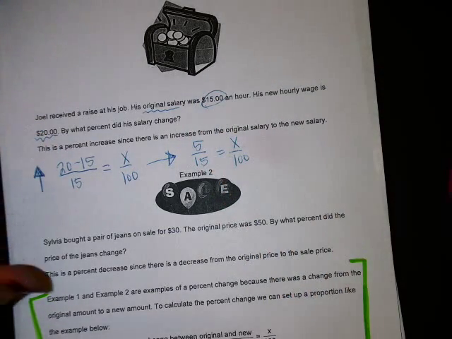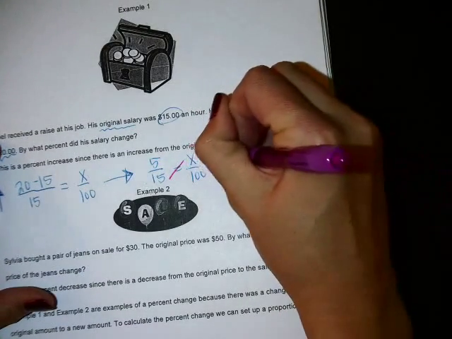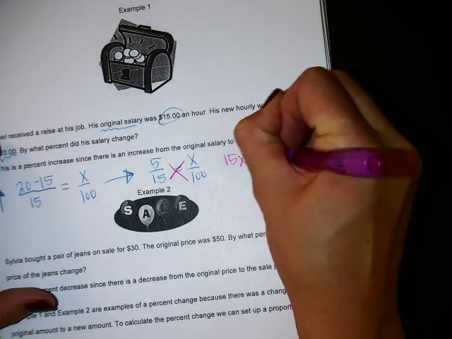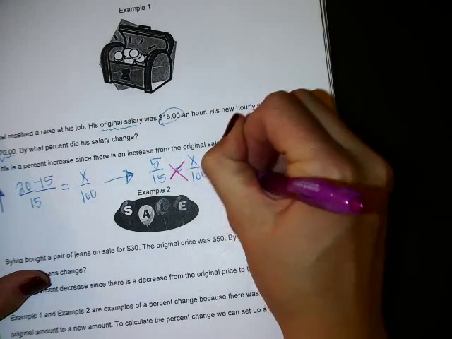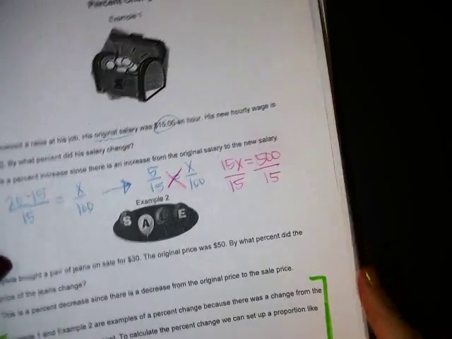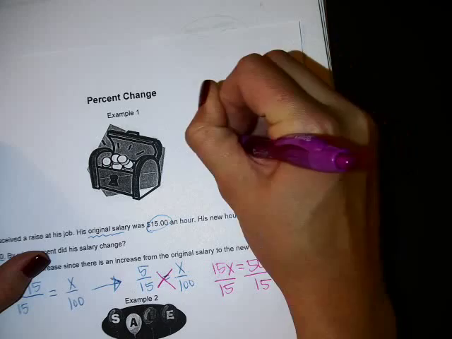Okay? Cross multiply and divide. 15 times x, I'm going to write as 15x. And 5 times 100, I'm going to write as 500. How do I get x alone? I need to divide away this 15. Okay? I'm going to come up here and do 500 divided by 15.